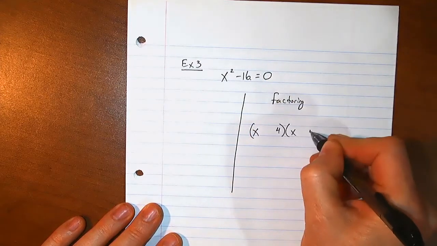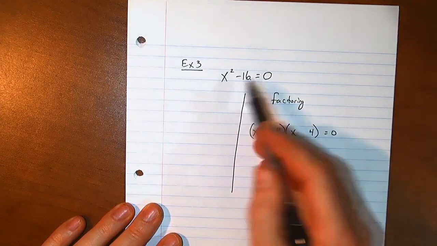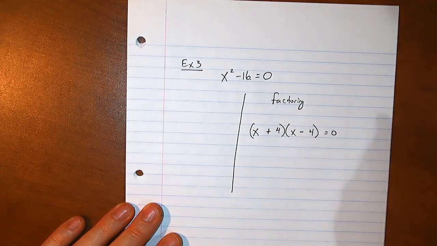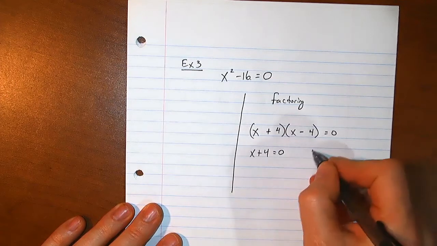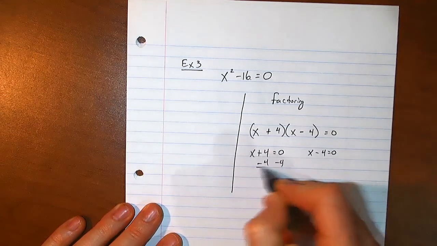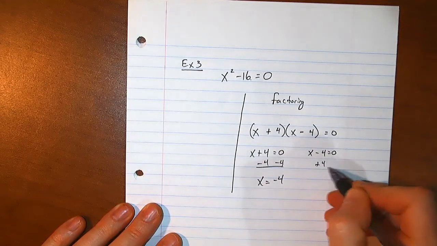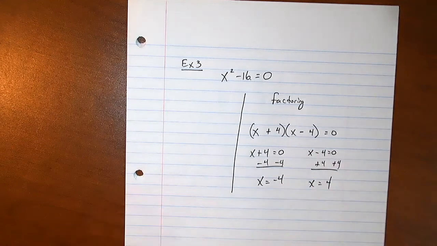So that means I can use one of my shortcuts. And this is the shortcut difference of squares, where one of these gets a plus sign and one gets a minus sign. And so my answer becomes x plus 4 equals 0 or x minus 4 equals 0. So when I solve these 2 equations for x, I'm going to get a 4 and a -4 for my answers.